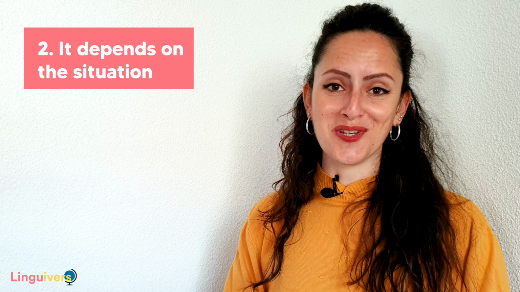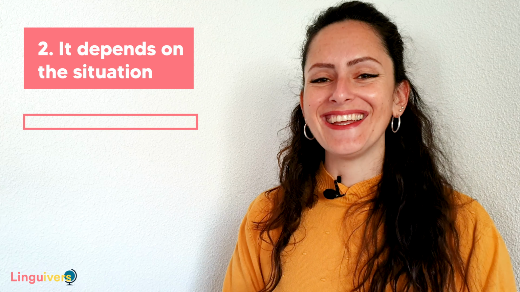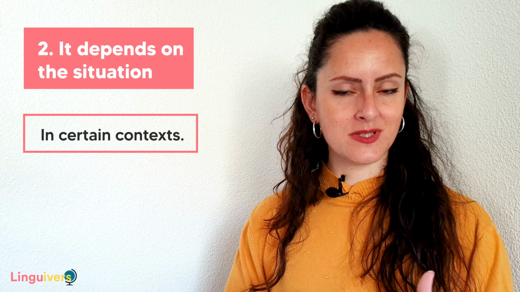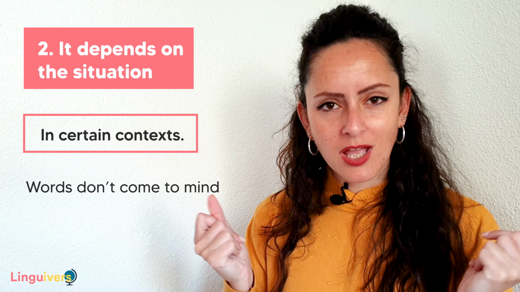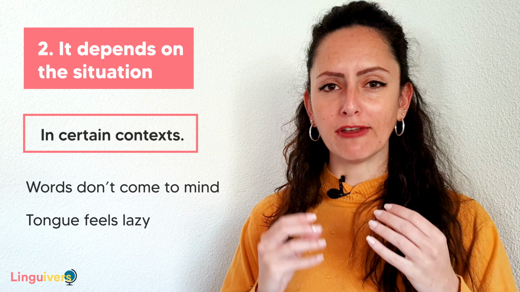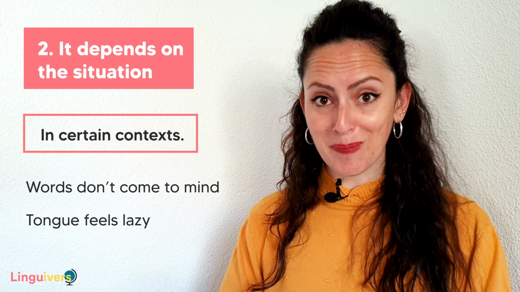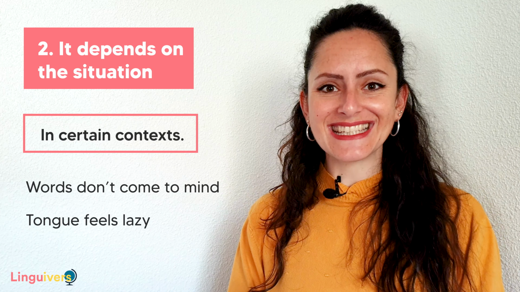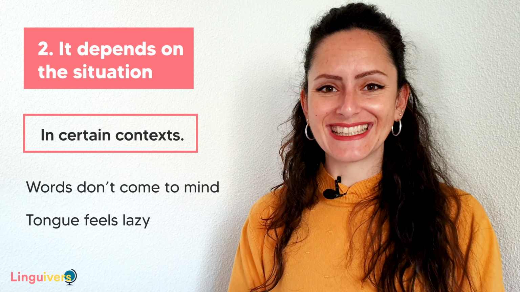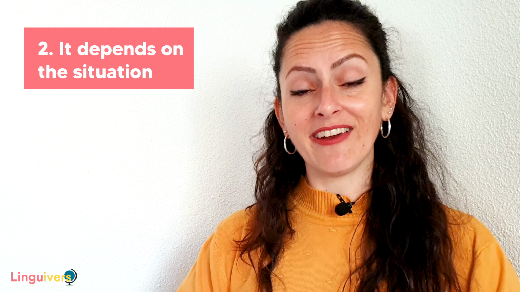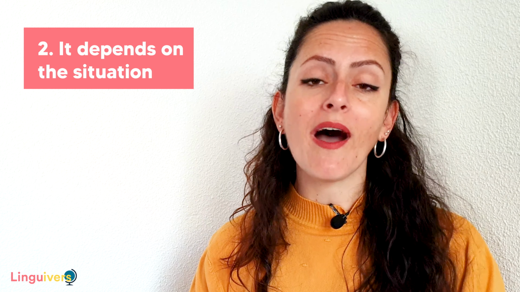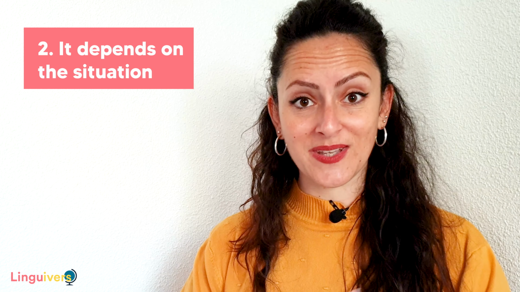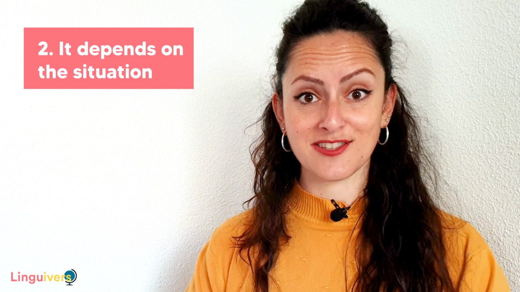And another situation in which we feel that our English doesn't work is in certain contexts. For example, when we are very tired. Sometimes our brain seems to have switched off, and words don't come to mind. Our tongue feels lazy, and we cannot manage to pronounce things properly. So overall, it feels as if our English was a lot worse than it really is. So just understand that the people we are surrounded by and the context we are in are two very powerful reasons why our English may sometimes feel less good than it really is. But now, knowing this, don't feel bad about it and just keep going.